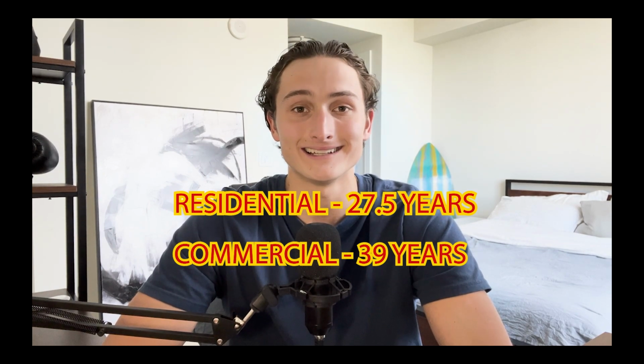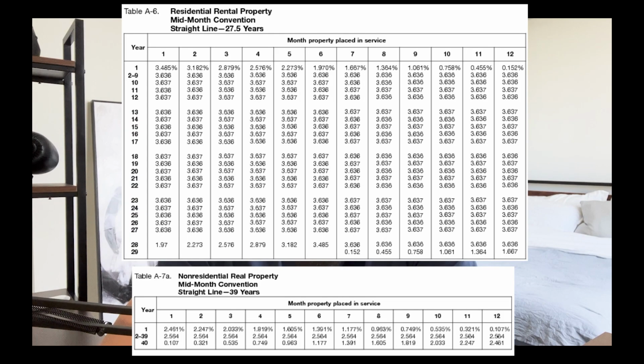13th, 1993. Here are the tables from the IRS, and as you can see, depending on the period that the asset is put into service, which simply means when it is ready to be used for your intended purpose, you can capture slightly different amounts of depreciation, but it's relatively consistent over the entire term of the amortization, and it's somewhat similar to straight line.